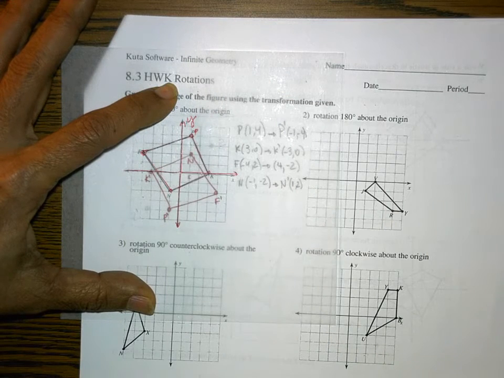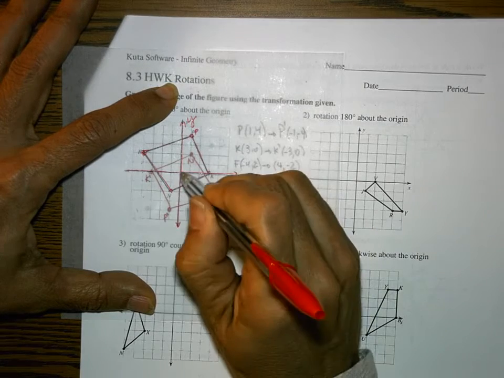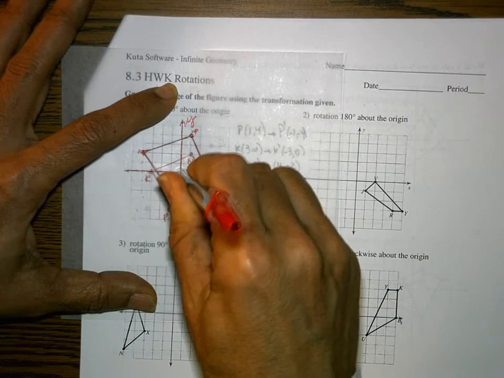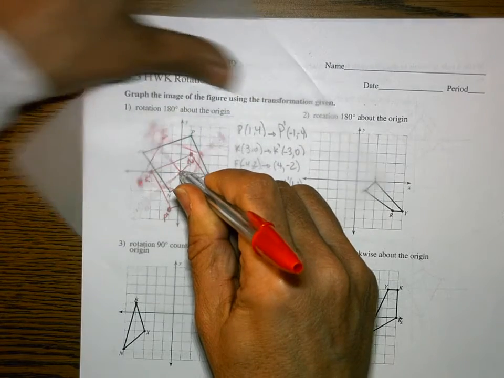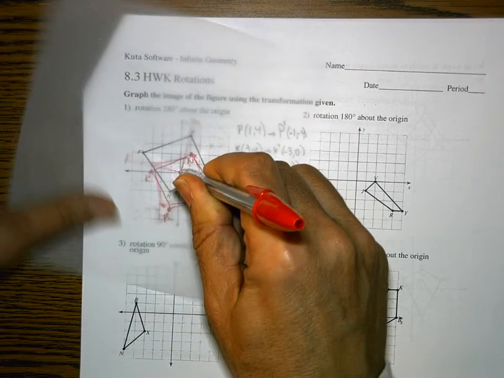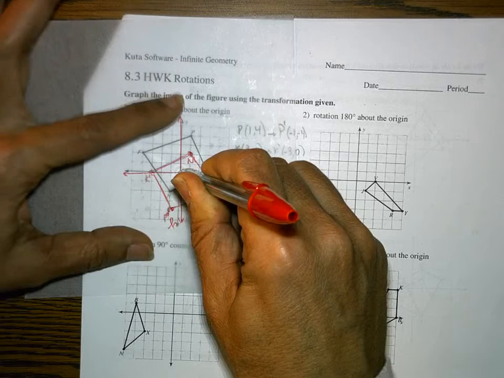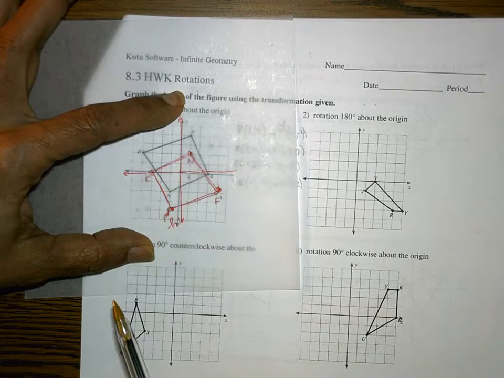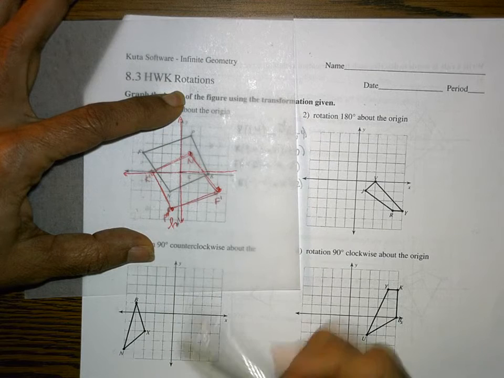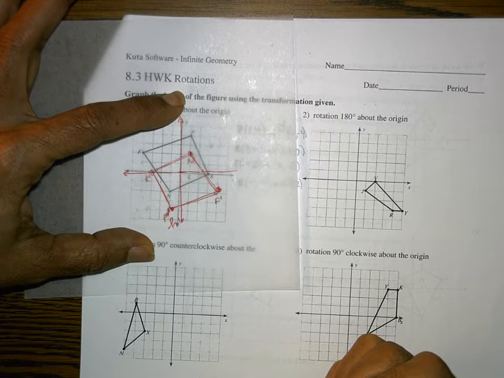Now it says rotate about the origin. That means you pin the origin down, and you rotate 180 degrees. When I rotate 180 degrees, there we go. I end up at the image. So my drawing now is over the image, okay? So I know I did it correctly. I am checking with petty paper.